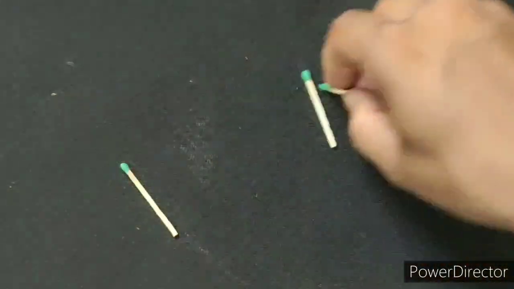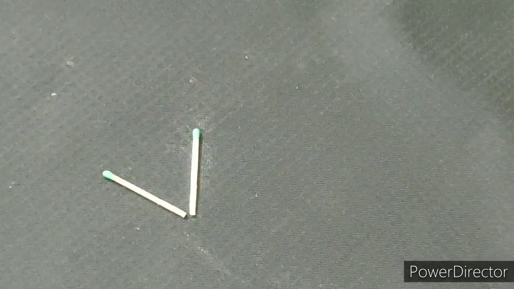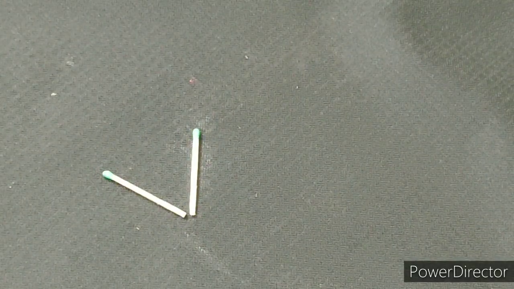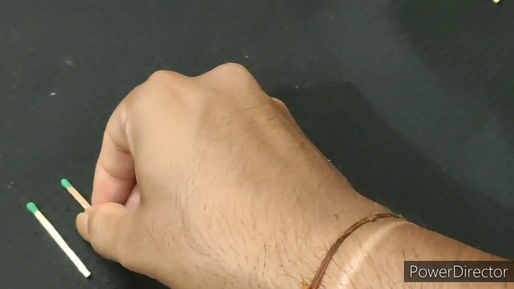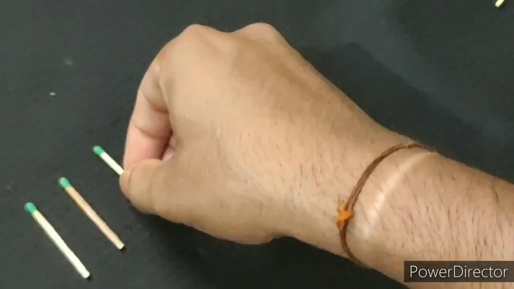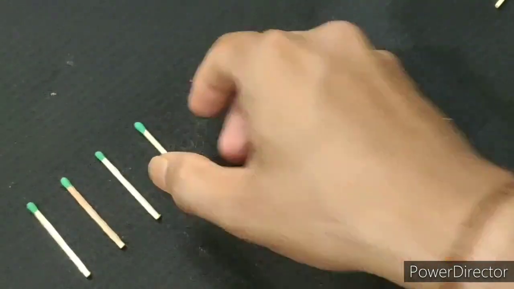And second, we can't repeat the V or the 5 even a single time. So let's start the game with this rule. This one is 1, this one is 2, this one is 3, but we can't give here the 4.